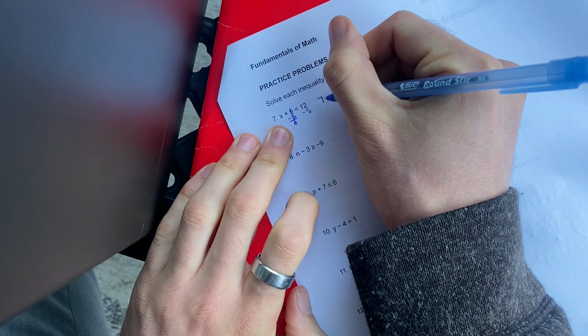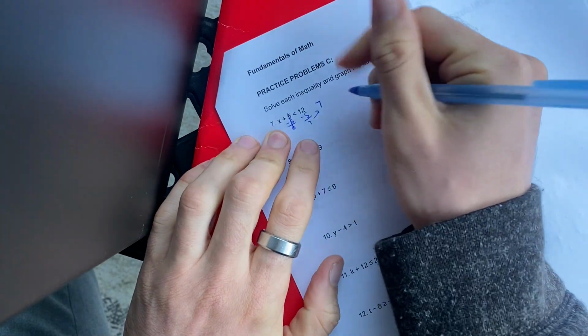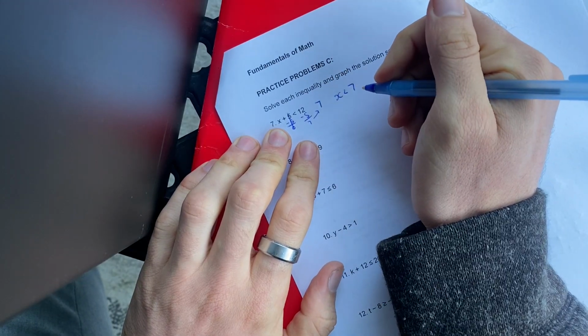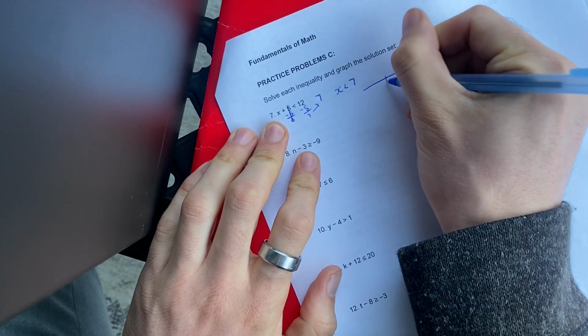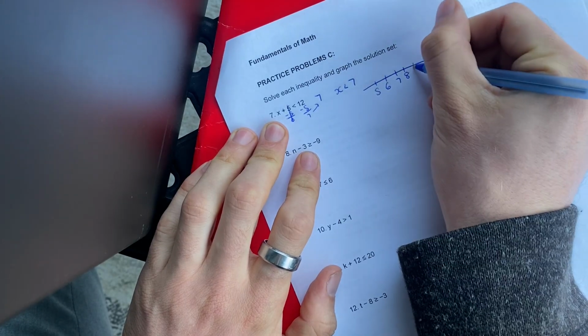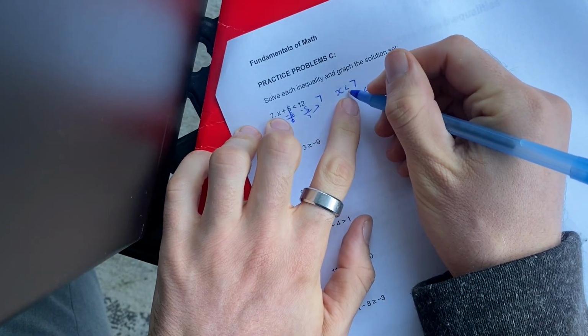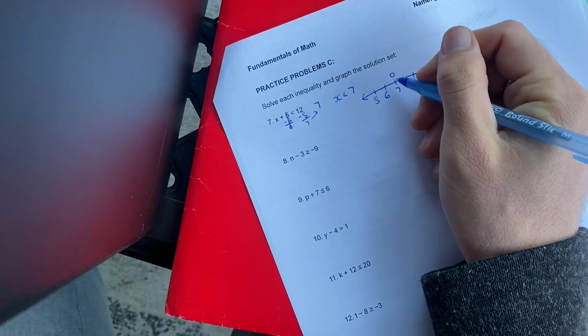We're left with 7, yes, but that is not what I wanted to write there. We're left with x is less than 7. So let's put this on a graph. All right, it's less than, so it's not equal to, so it's an open circle. Put the open circle right above 7 as your first step.